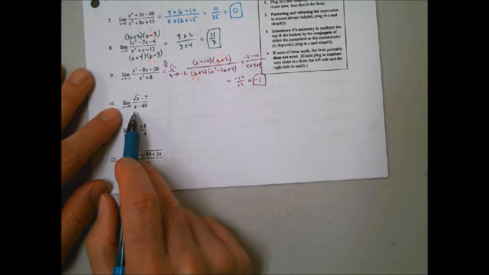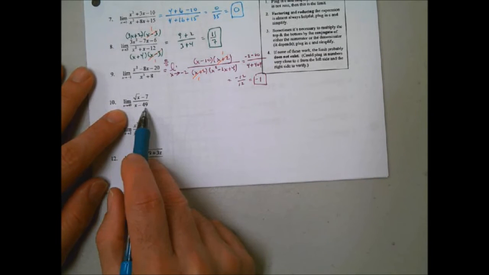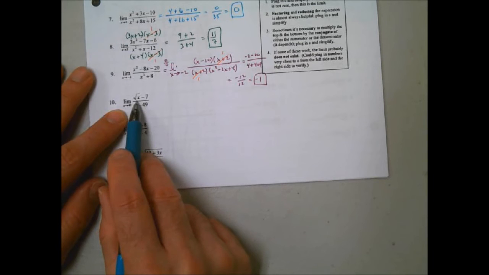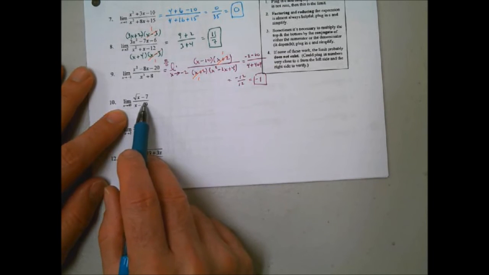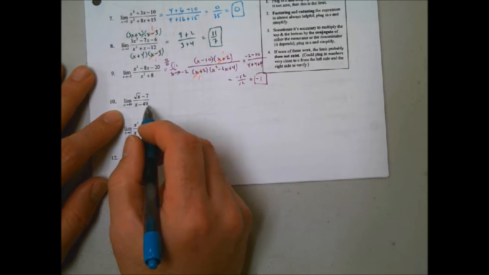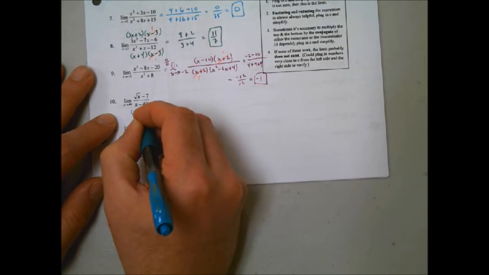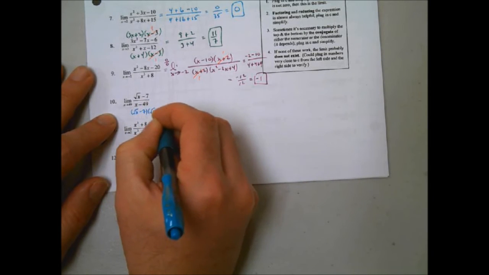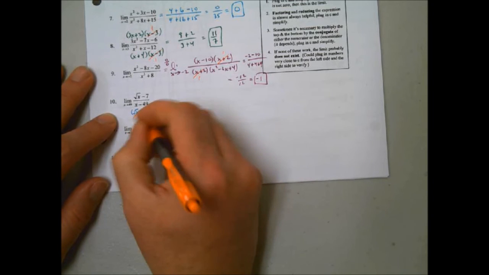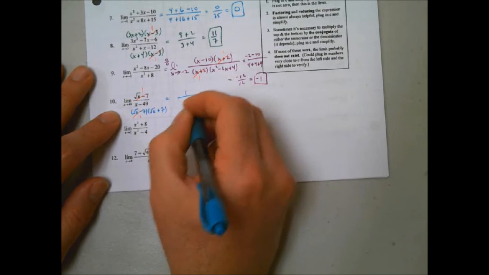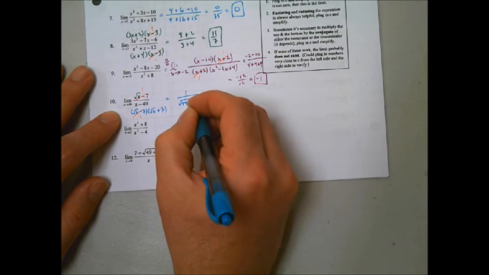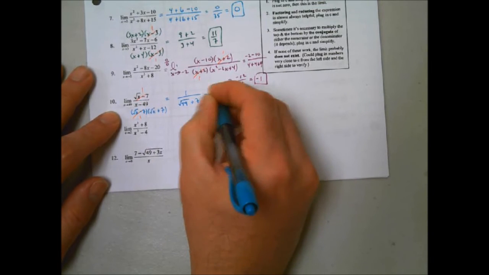Okay. Trying the next problem here. Can I simply plug in 49? No, I get 0 in the denominator. Checking the numerator, I would get 0 in the numerator as well. So this one should work out. Now, there's a couple different ways to do this one. I am going to choose to do this one by factoring: root x minus 7 times root x plus 7. And so the root x minus 7s reduce, and that leaves us with 1 over root 49 plus 7, which is 1/14.